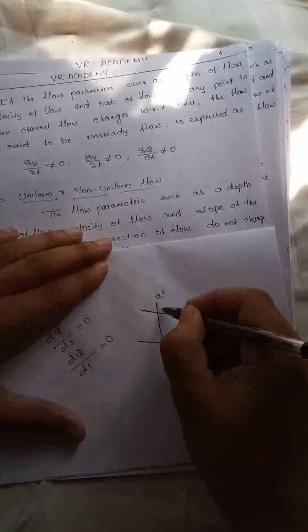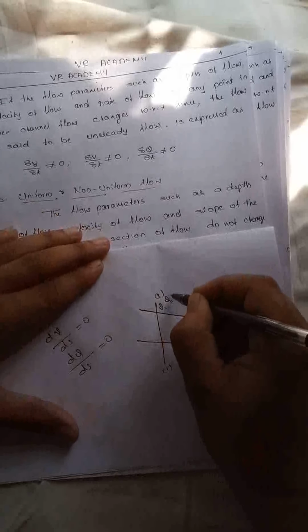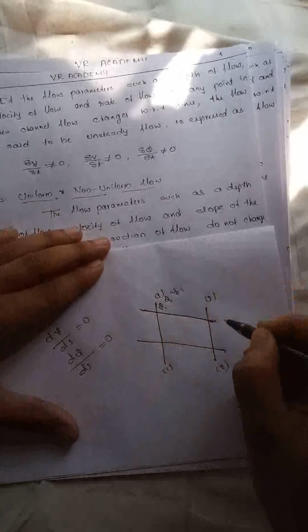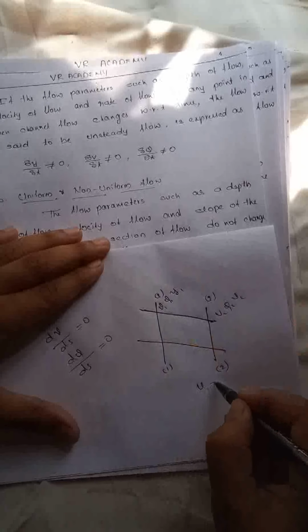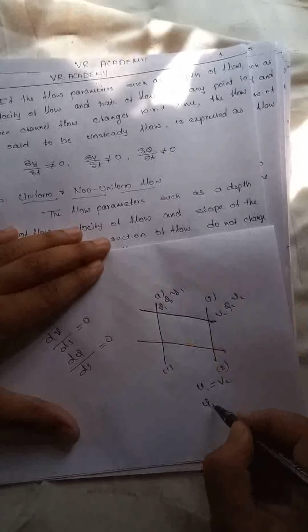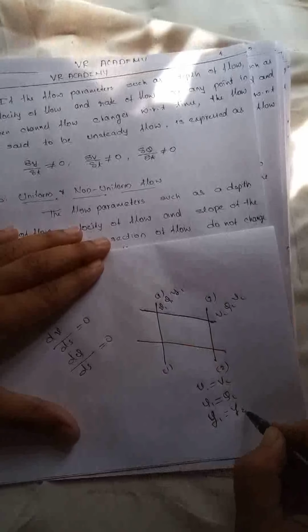Let us see here, this is section 1 and section 2. Here we have v1, q1 and y1, and v2, q2 and y2, so the values will be the same. v1 is equal to v2, q1 is equal to q2 and y1 is equal to y2. Both the velocity, discharge and depth are the same at sections 1 and 2. So you got a clear picture about uniform flow.